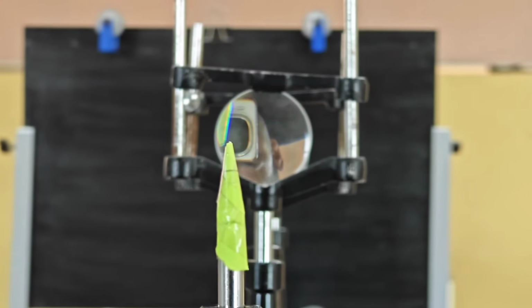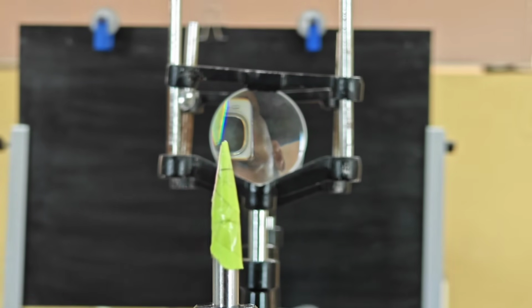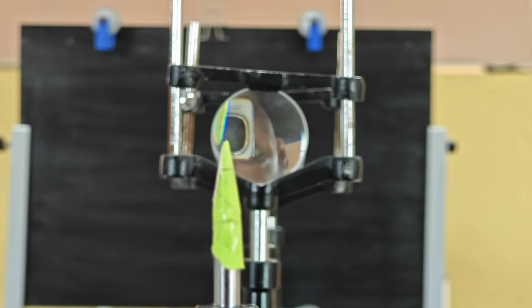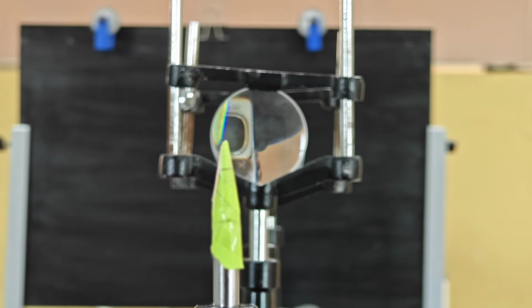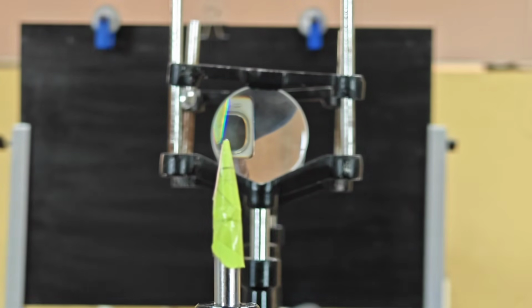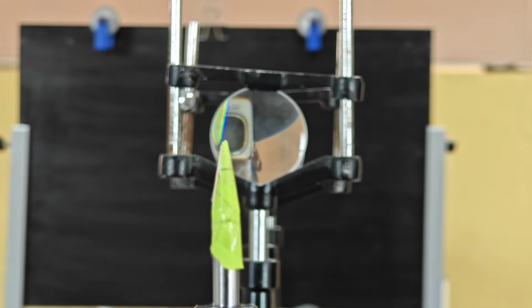So to remove this parallax, what we have to do is we should not change the position of the object pin as well as the lens. You have to change the position of the mirror. So let us change the position of the mirror. We have to move the mirror backwards slowly, until the tips get coincided.